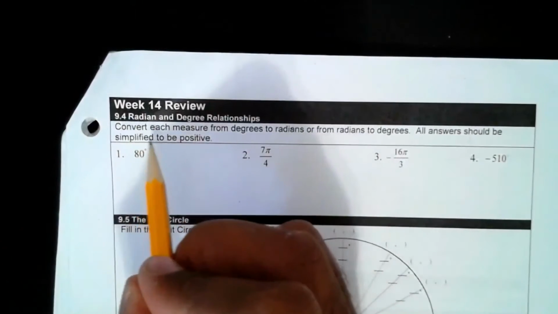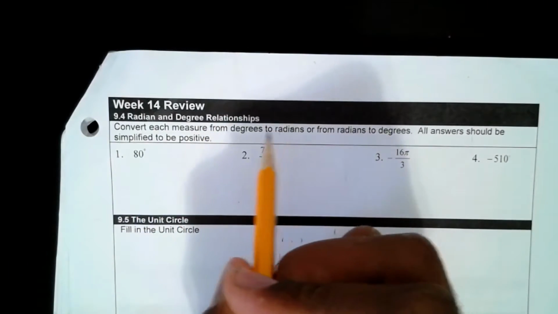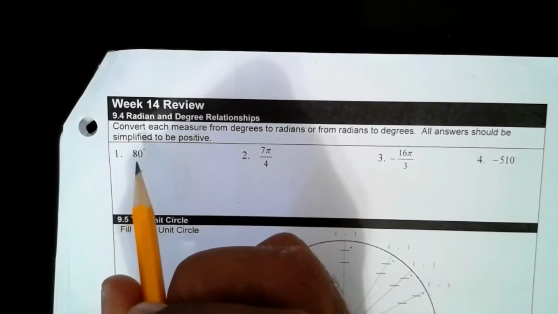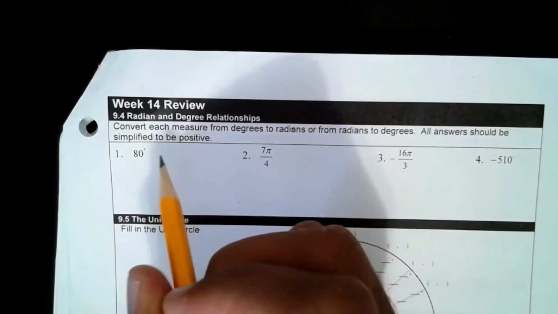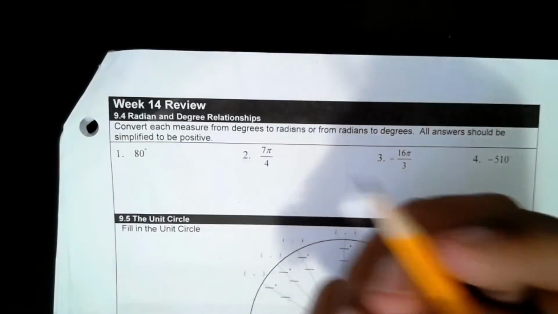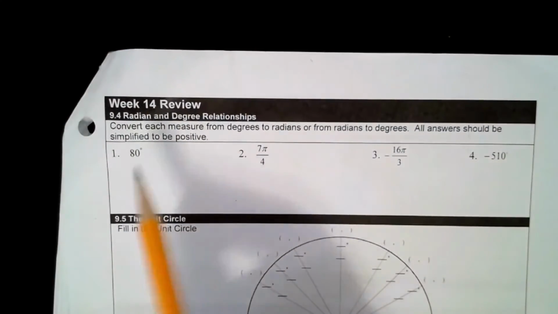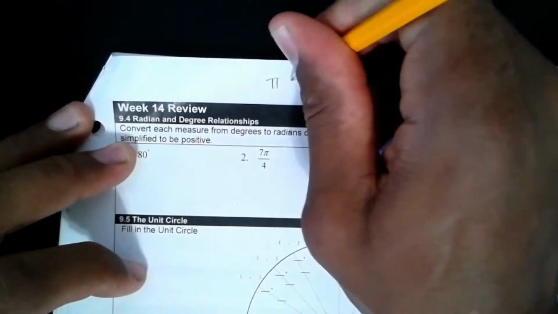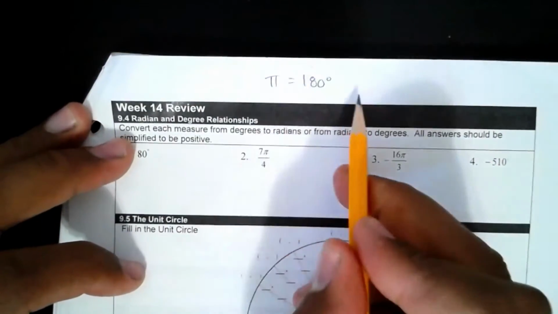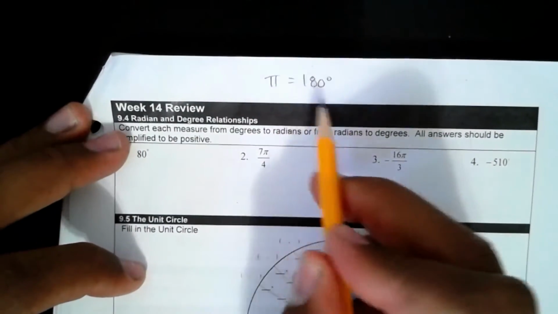Okay, so I am showing you the way I taught you guys when it came to converting from degrees to radians or from radians to degrees, just because the way that Miss Menard showed it in her video is different, and so I want to make sure you guys get it the same way I taught you. All right, so remember that when you're converting from radians to degrees, pi is equal to 180 degrees.